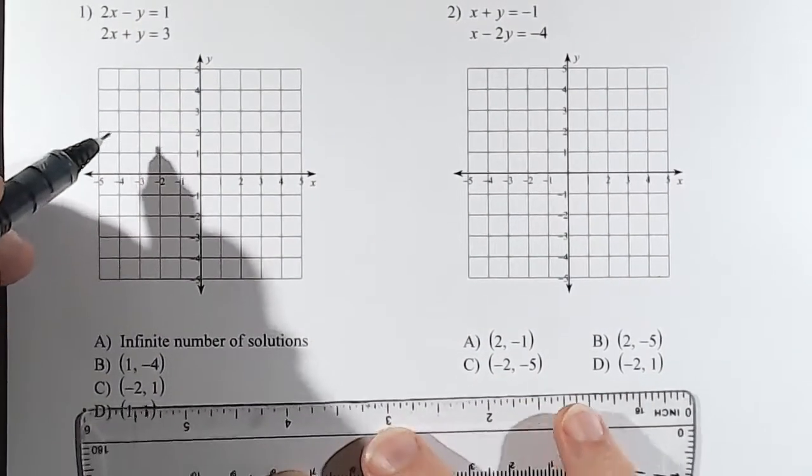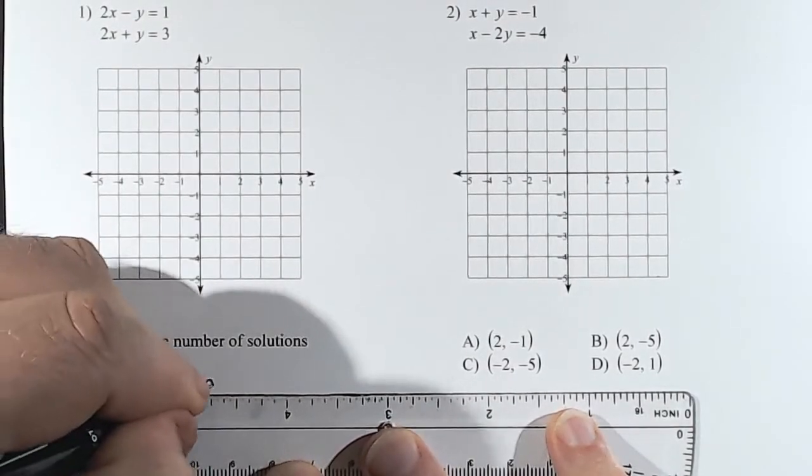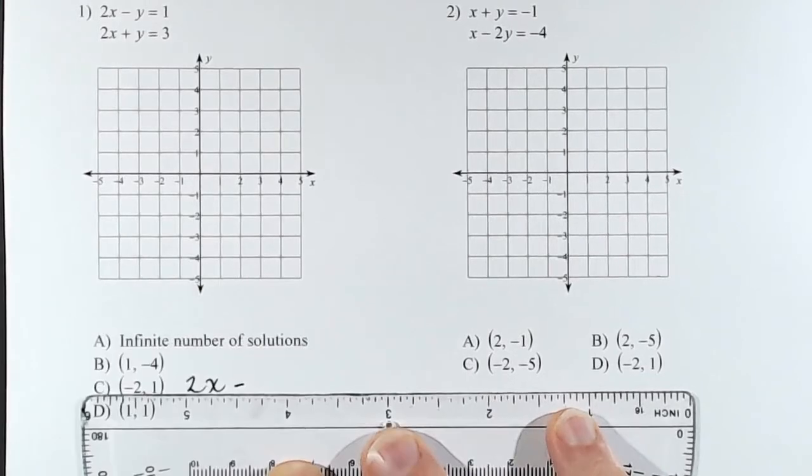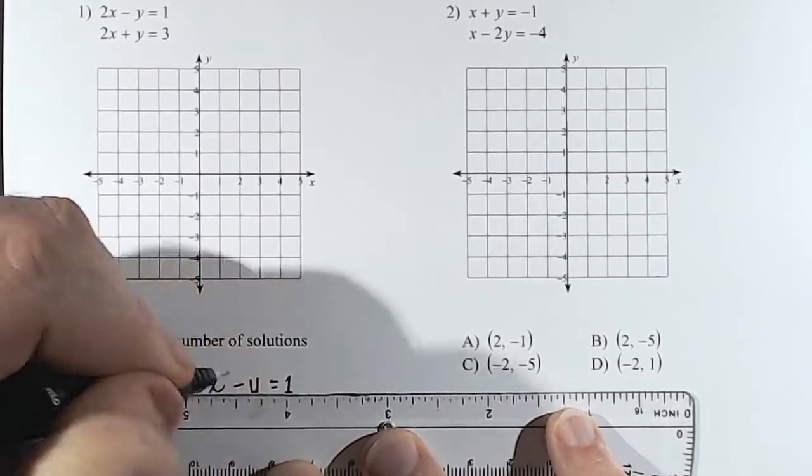Let's go down here and rewrite one of those equations. 2x minus y equals 1.